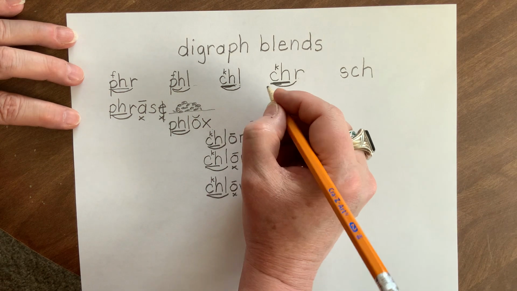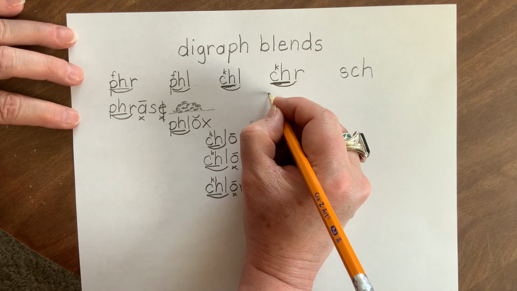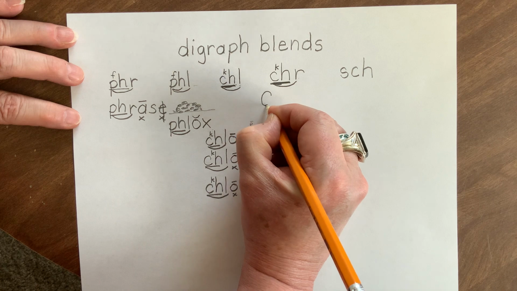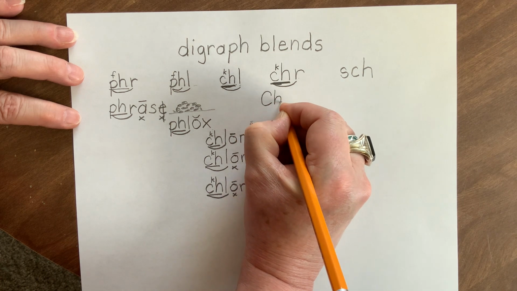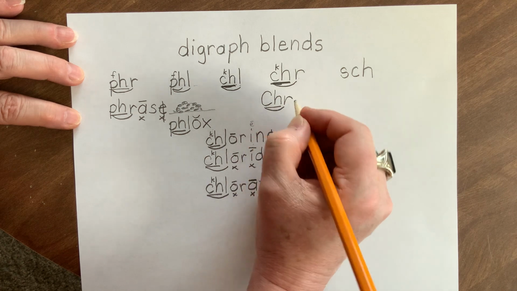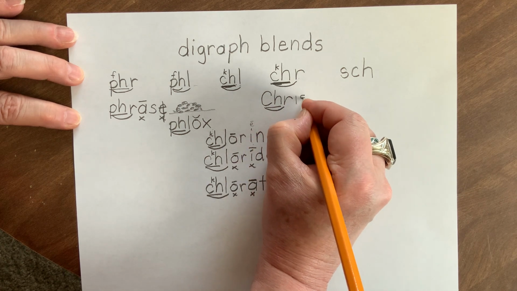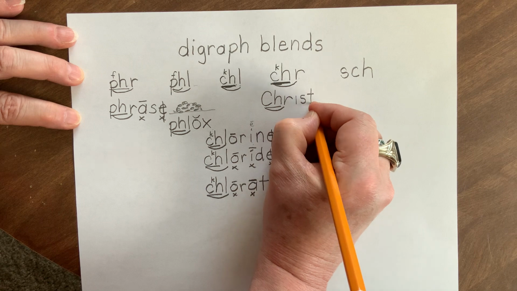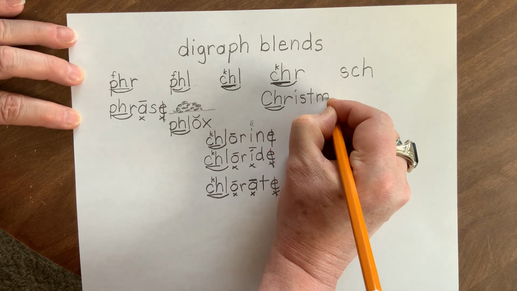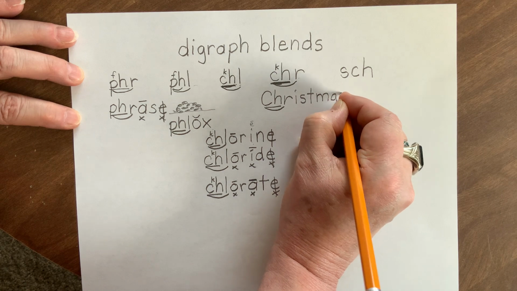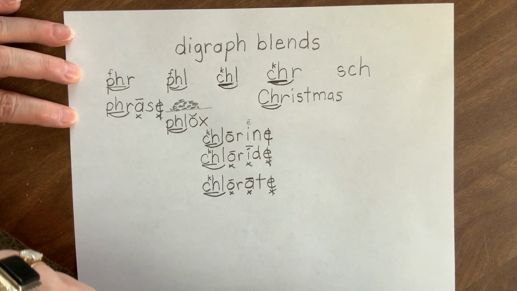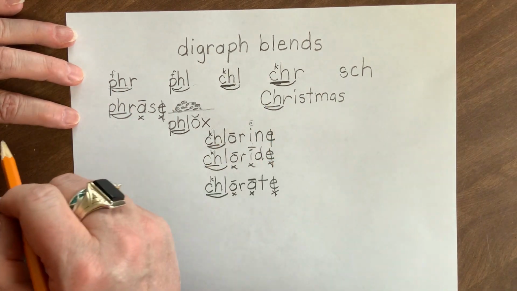Okay, here's Christmas. Now I'm going to put a capital C because it's the name of a holiday. There's the digraph blend, cur, and we don't say the T very much, it's Christmas.